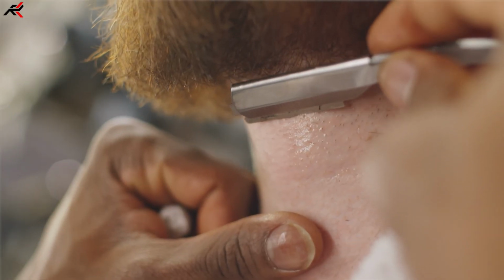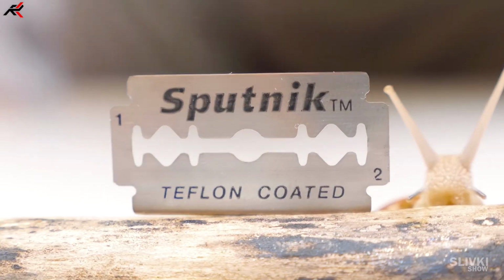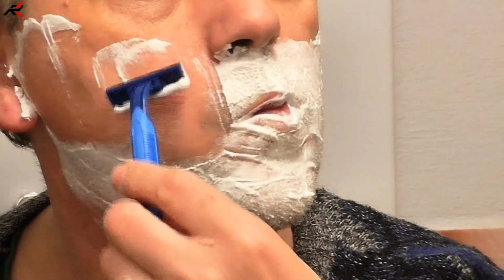Guys, you must have used a razor blade. The razor blade looks very sharp on the microscope, but after use it looks like this under the microscope, on which many cracks have come, due to which we do not get the shaving experience like a new blade after a little use.